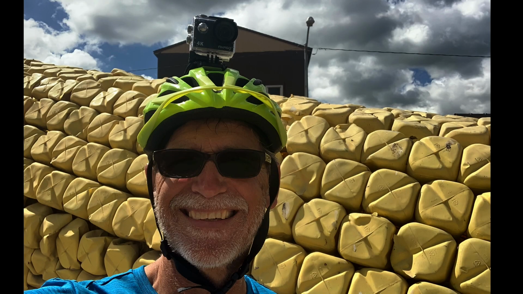Okay, so that wraps up my RAGBRAI experience in front of a giant ear of corn. Why not? Now, again, you don't have to be any kind of super athlete to do this ride. If you can work your way up to, say, 100 miles in a week during your training, where on at least one of the days you're doing at least 40 miles, which you can do, then you certainly can handle RAGBRAI. Highly recommended. Get it on your bucket list.